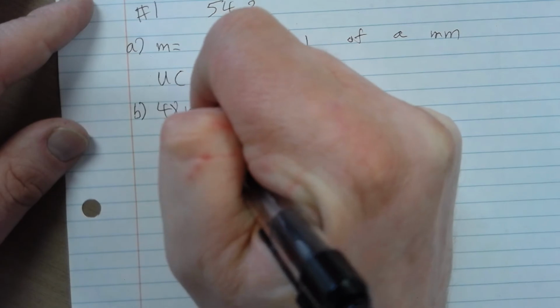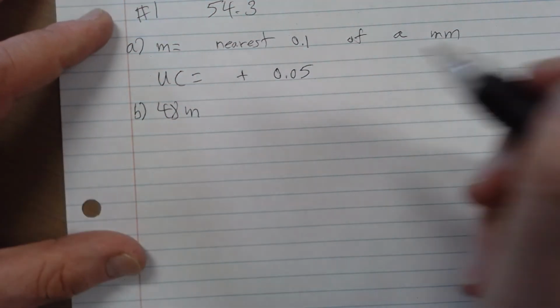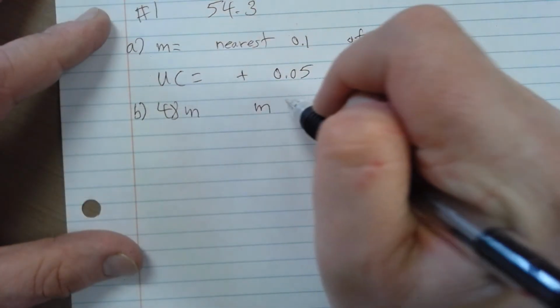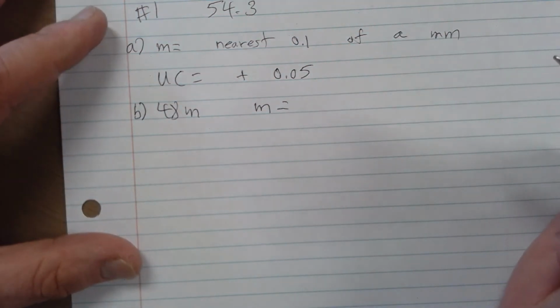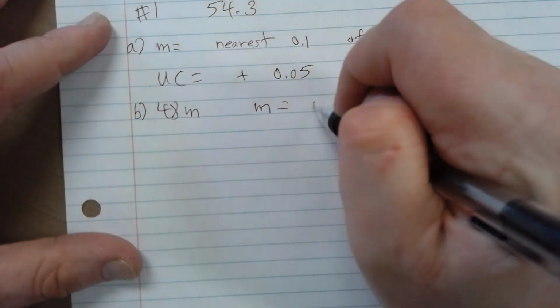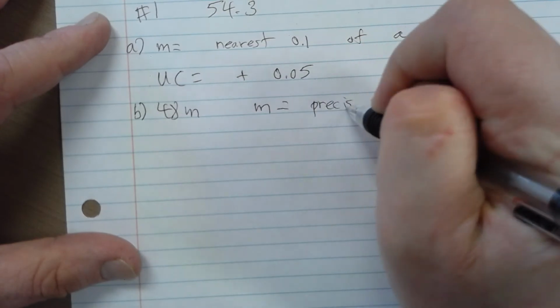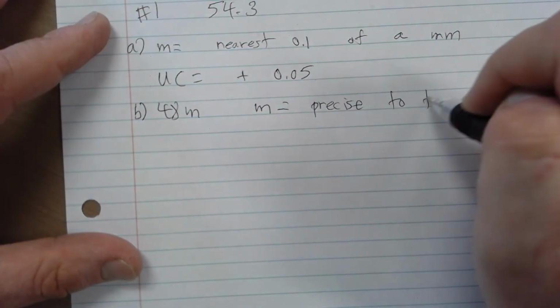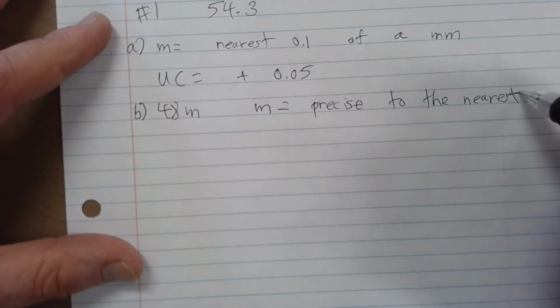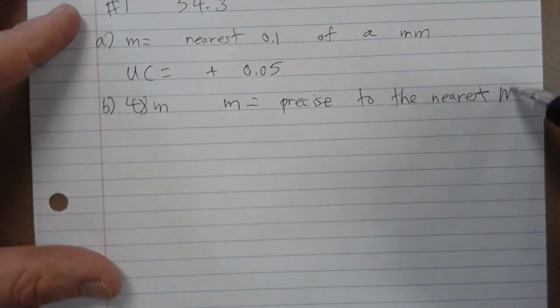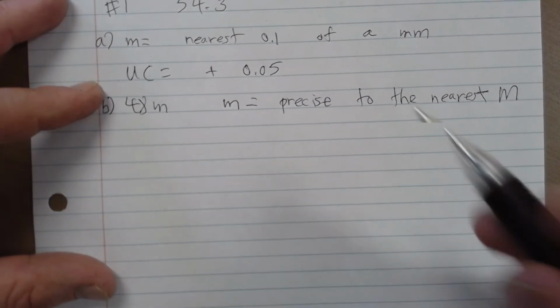B, 48 meters. Okay. Measurement: precise to the nearest meter. Don't have any decimals here. To the nearest meter.